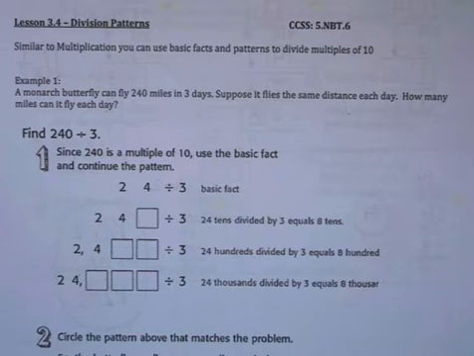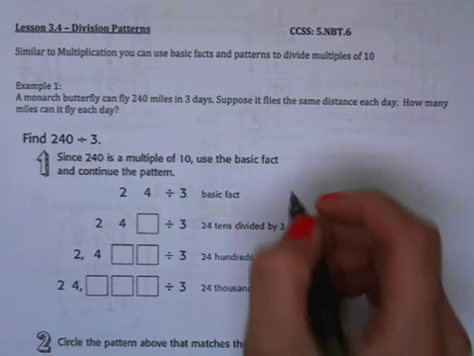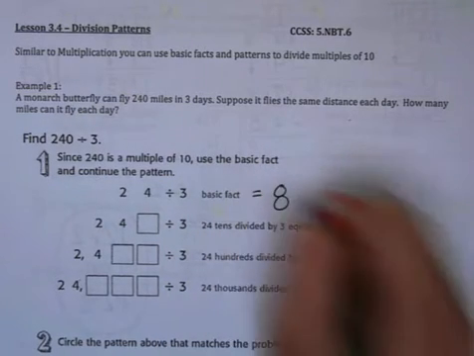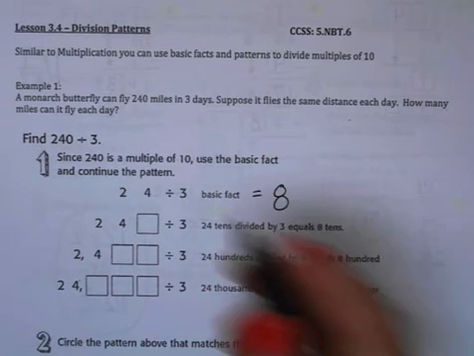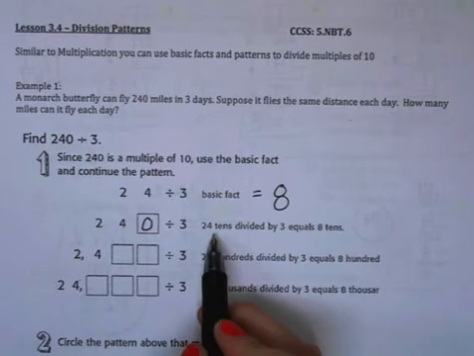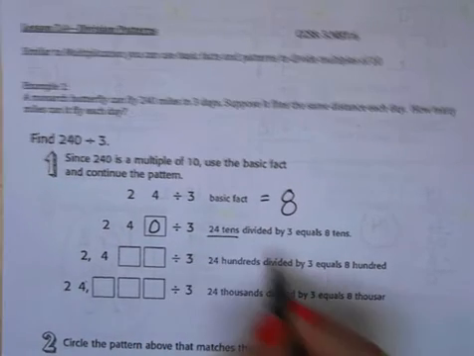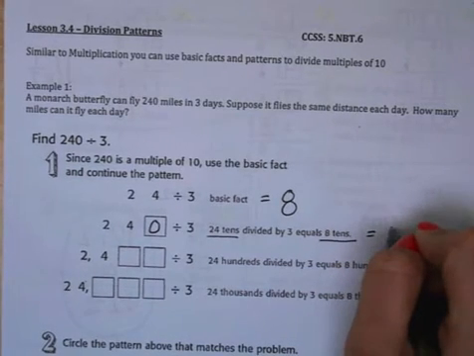Since 240 is a multiple of 10, we can use the basic fact and then continue our pattern. We know that 240 is a multiple of 10 because it ends in a 0. Our basic fact here is 24 divided by 3. We know that that equals 8. So if we go up by one place and make this 240, we have 24 tens divided by 3. That would equal 8 tens, which looks like 80.